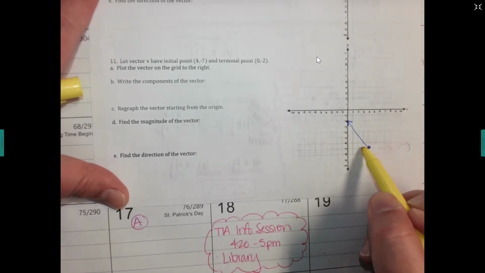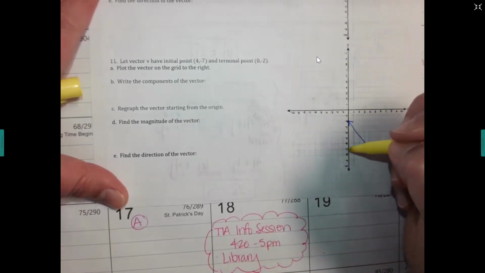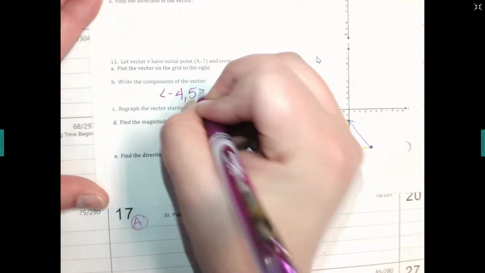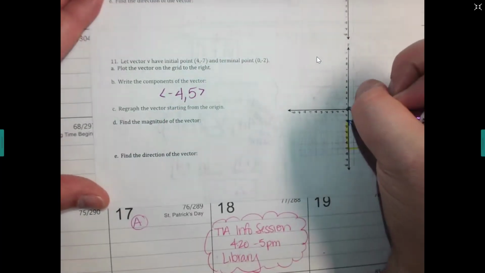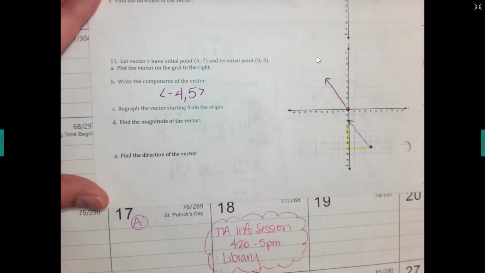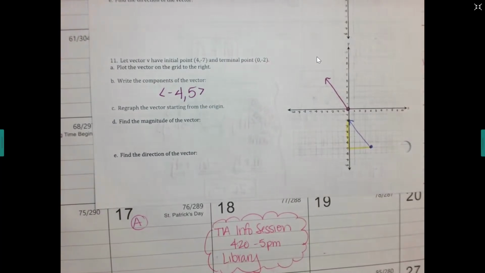So how many do I have to go to the left for the arrow? How many boxes? 4. 4, and then how many up? 1, 2, 3, 4, 5. So it'd be -4, comma, and then I'm going to redraw it here. -4, 5. Okay, but remember what we said, a vector, as long as it's the right direction and the right length, it doesn't matter where you graph it. Okay, so this vector and this vector are identical.